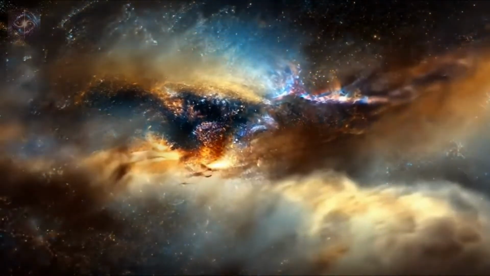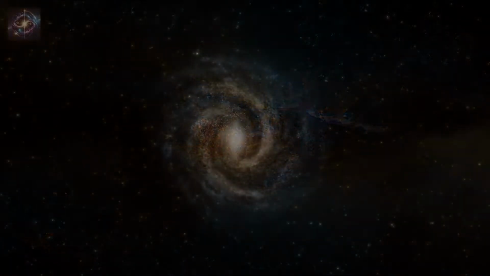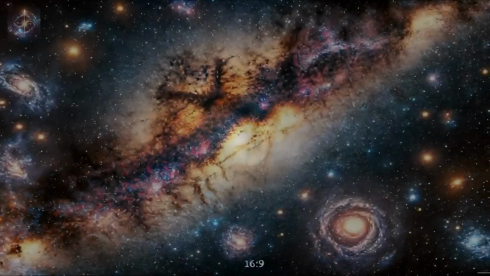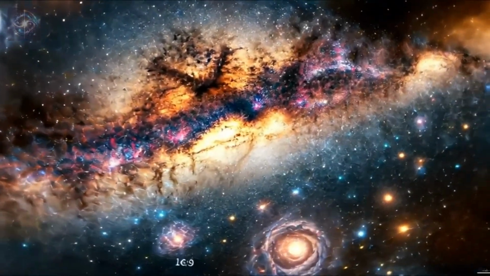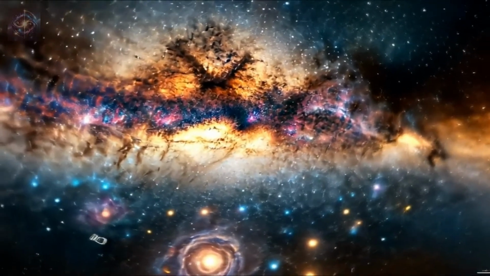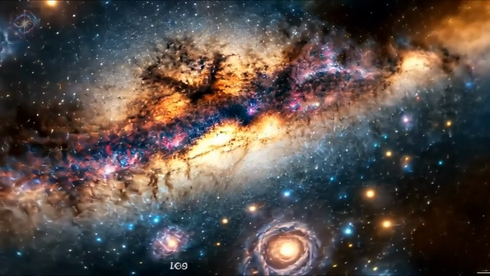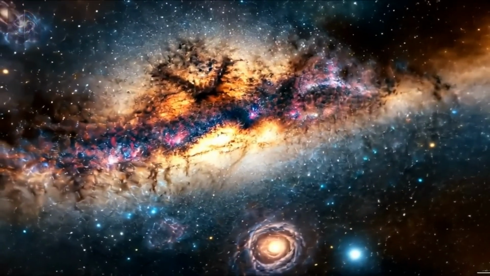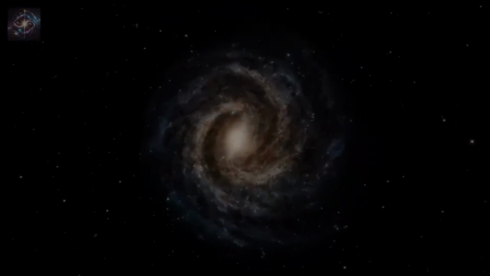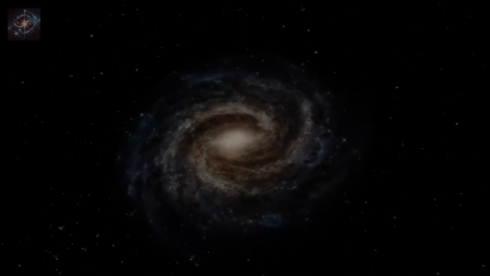Sagittarius A*, the supermassive black hole at the center, is a point of immense gravitational pull. Surrounding it is a dense cluster of stars, orbiting at incredible speeds. Sagittarius A* likely formed in the early days of the galaxy, growing as it consumed gas, stars, and other material. While it is relatively dormant now, its past activity shaped the central region of the galaxy.